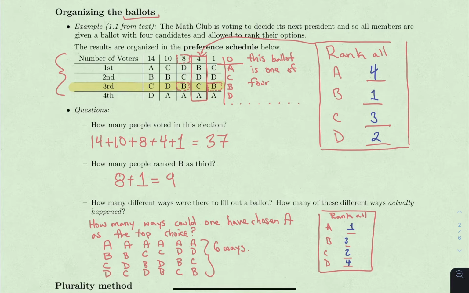So, to answer how many different ways were there to fill out a ballot at all, 24 total ways. We should write that. 6 ways for A to be at the top implies 24 possibilities.